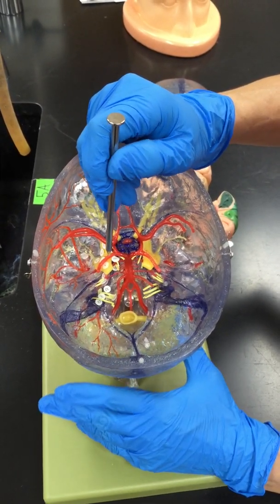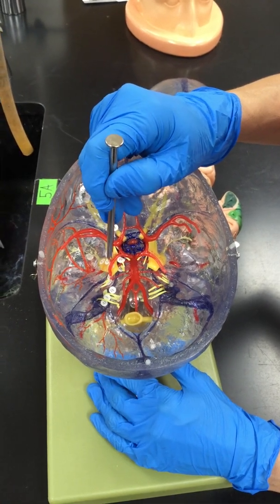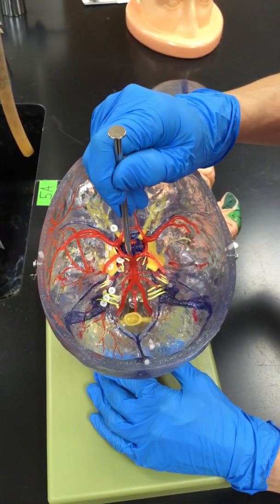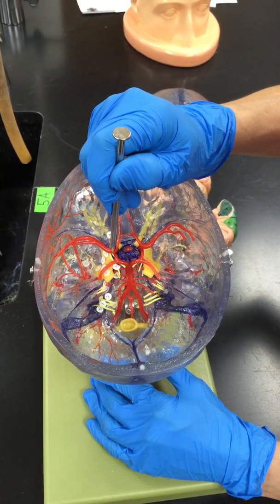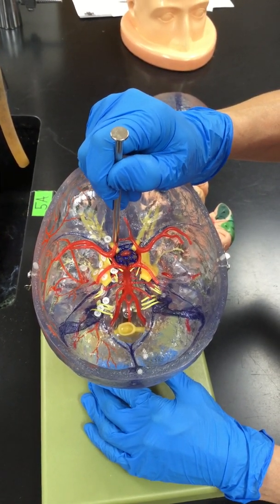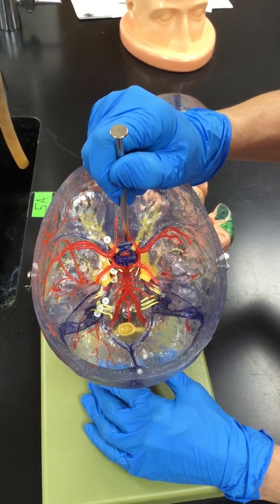So what are the branches of the polygon of Willis? The posterior cerebral artery, posterior communicating arteries, the middle cerebral artery, anterior communicating arteries, and then the anterior cerebral arteries.